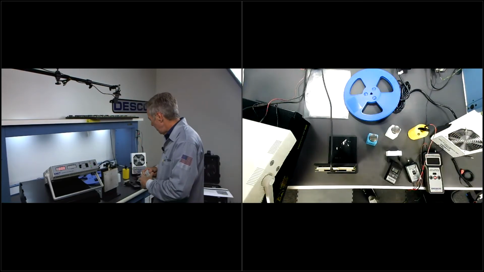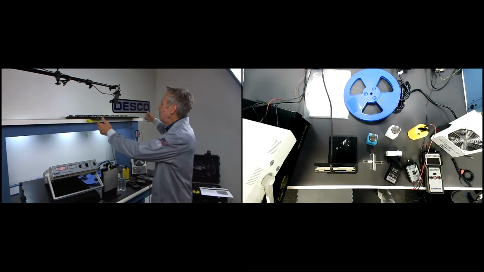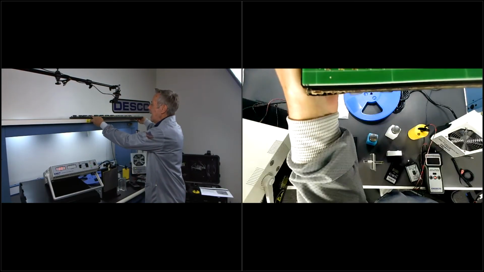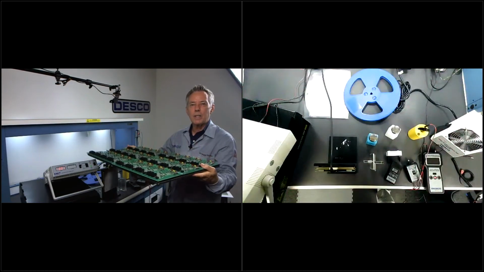Now, another important part of your static control program are ESD garments. What ESD garments do is they act like a static shielding bag for your body. So instead of keeping charges in or keeping charges from getting in, they help keep the charges on your clothing from getting out. Why that might be important would be an example like this. I have this ESD safe tray full of printed circuit boards here.